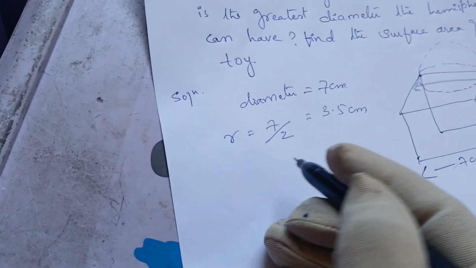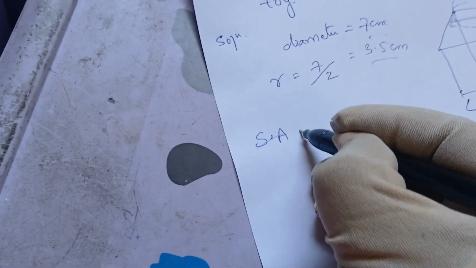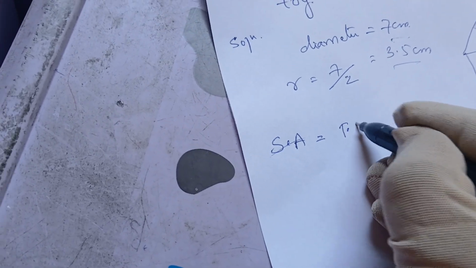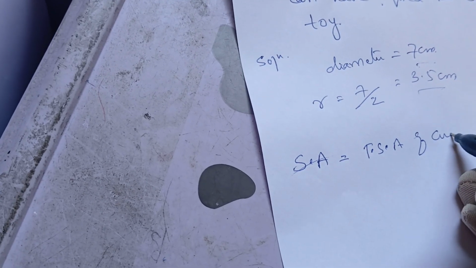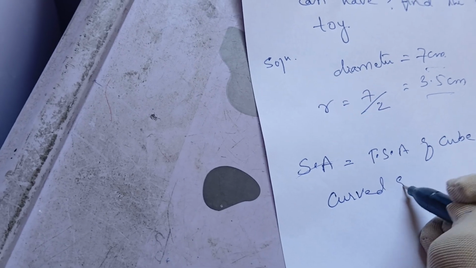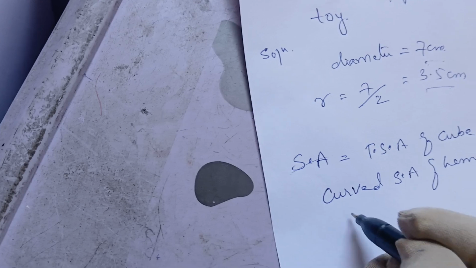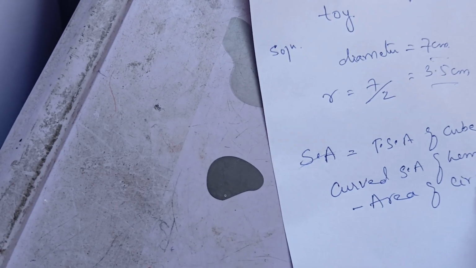Now we have the diameter and the radius. We have to find the surface area. Can I write S.A. for surface area, and T.S.A. is the total surface area of the cube plus the curved surface area of the hemisphere minus the area of a circle.